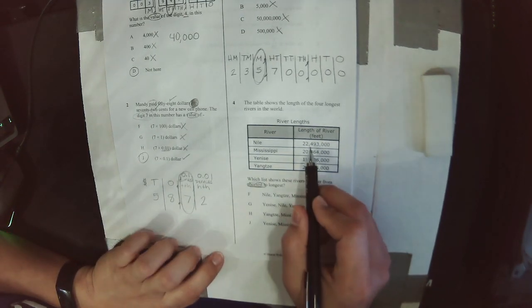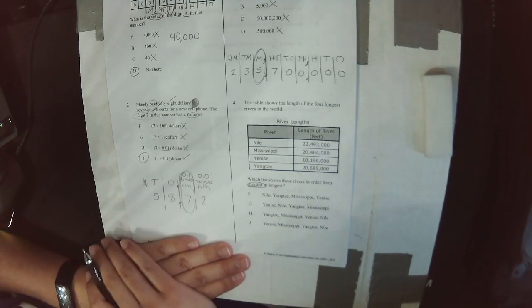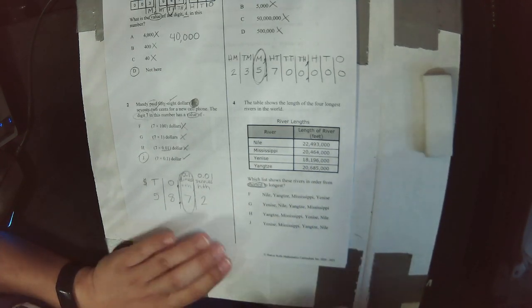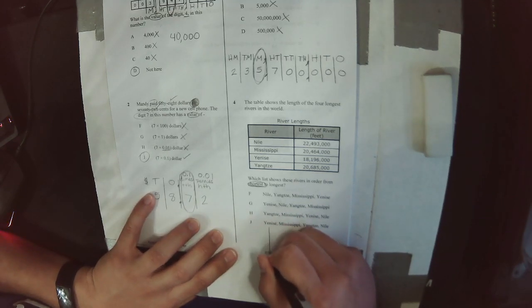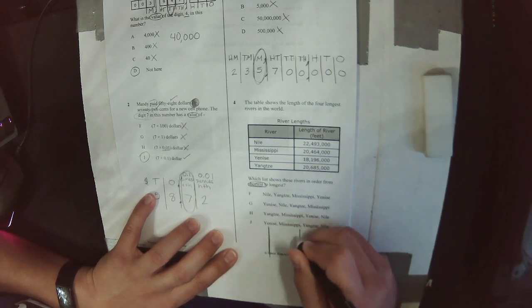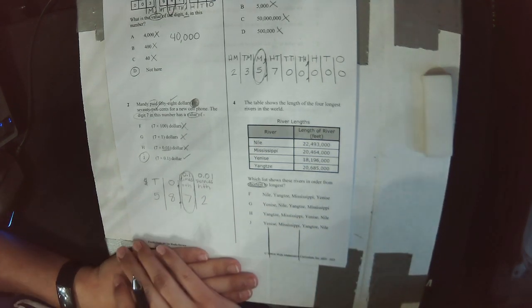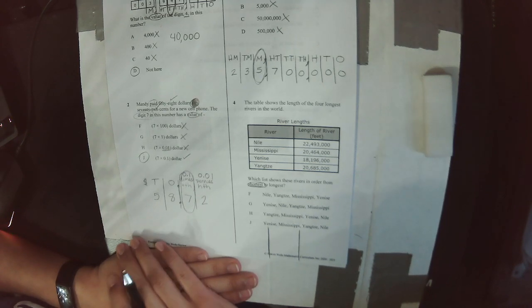Okay, I noticed that all of my numbers have two commas. So I'm going to write two lines. I'm going to leave a good amount of space in between them so that I can write my numbers.